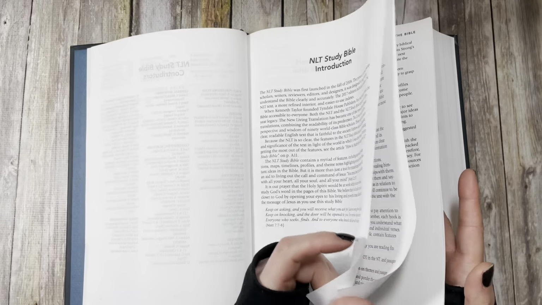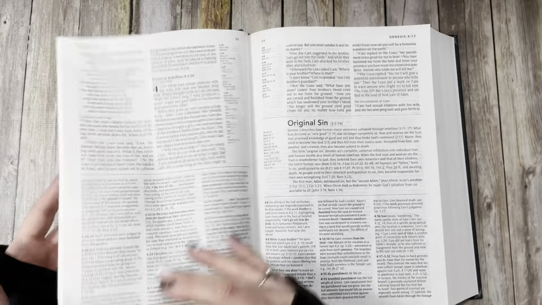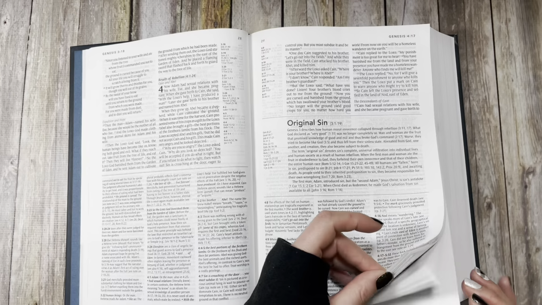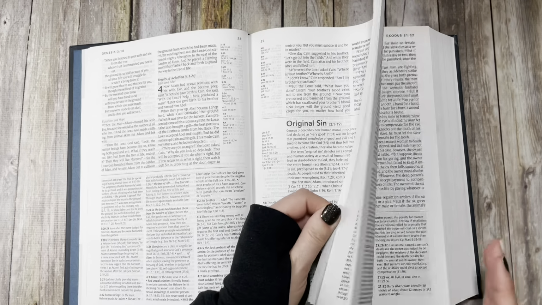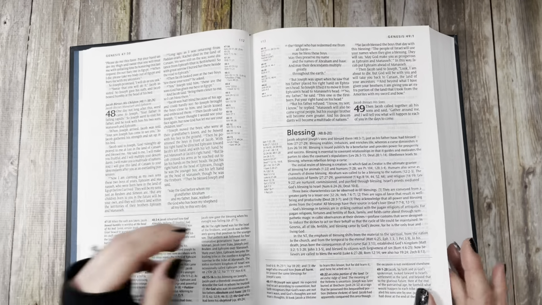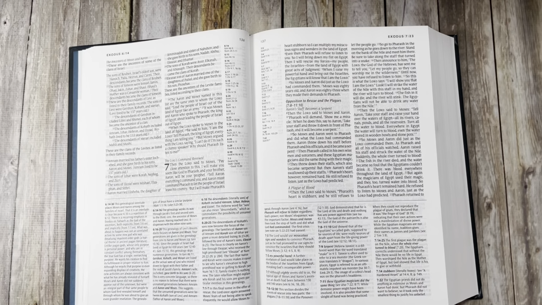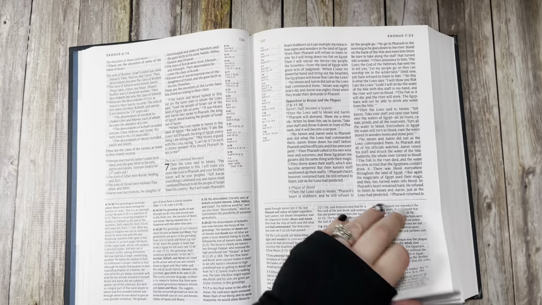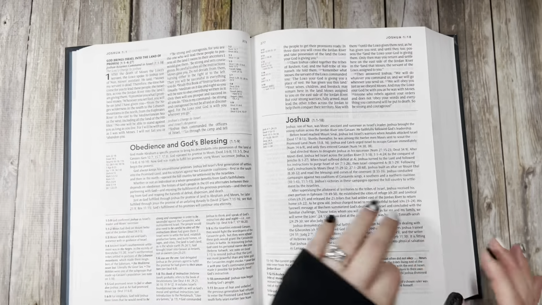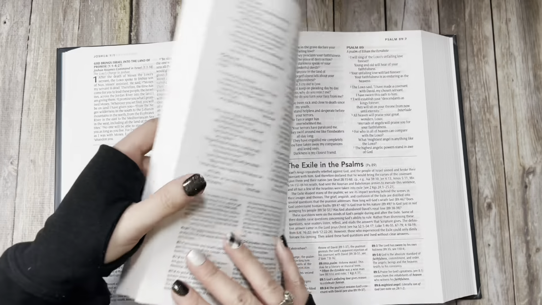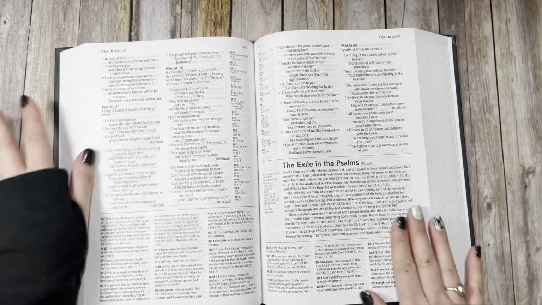I'm not sure if I'm going to be able to find it, but I think it's a good size font to look at. We're just going to flip through some of it here. It has one ribbon for saving your spot, marking it off, and going into the Psalms.